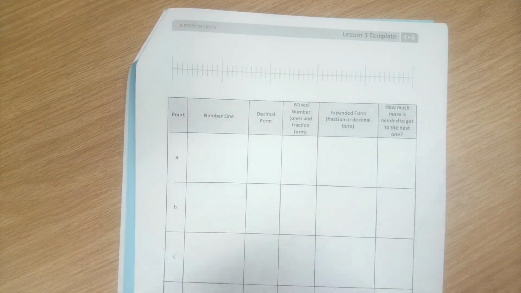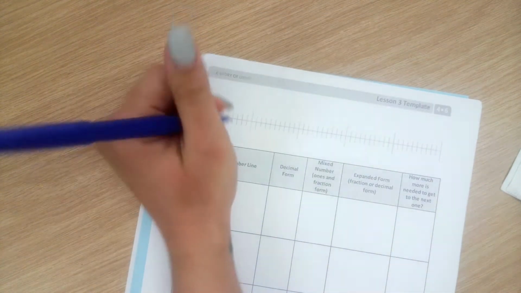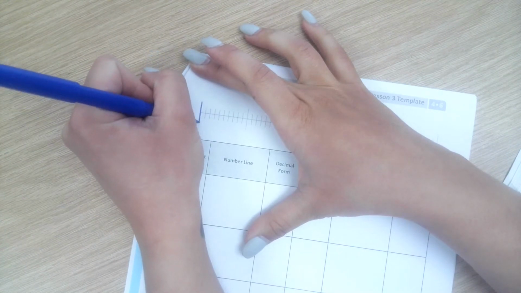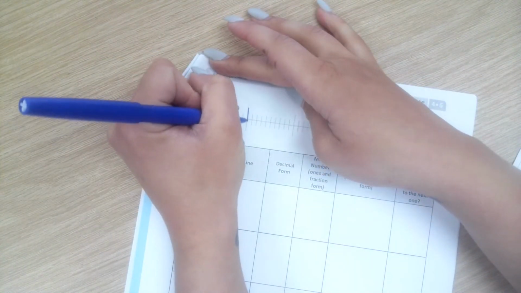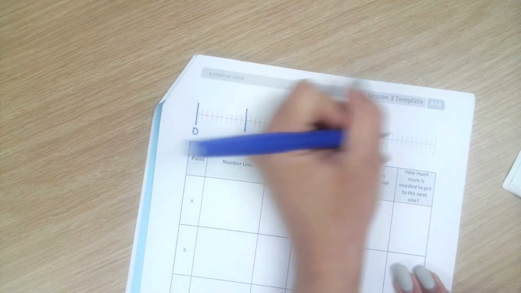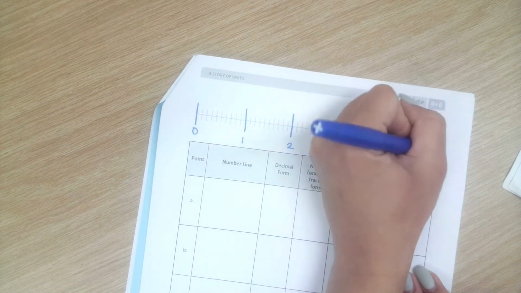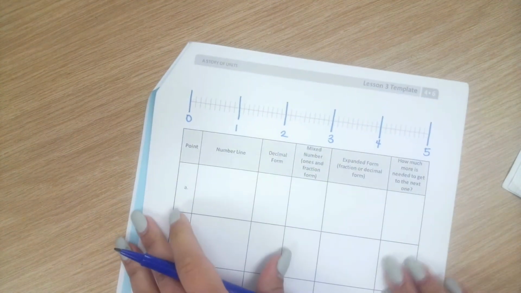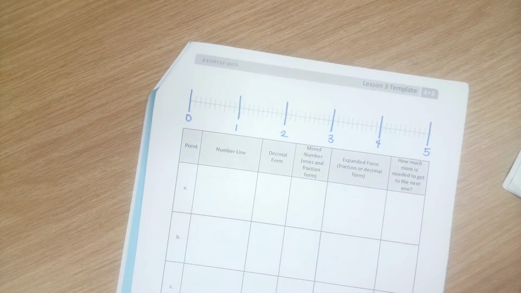I'm going to work in pen just so you can see my answers clearly, but we know that you definitely need to make sure that you are using pencil. So let's take a moment and look at what we have here. We have a number line on top, and then we're going to be plotting some points. On this top number line, I'm going to go ahead and label all these larger lines, these bigger ticks, 1 to 5. I'm making them bold just so you can see it a little bit clearly. You don't necessarily need to do that, but I'm doing that just so you can see exactly where I am labeling.